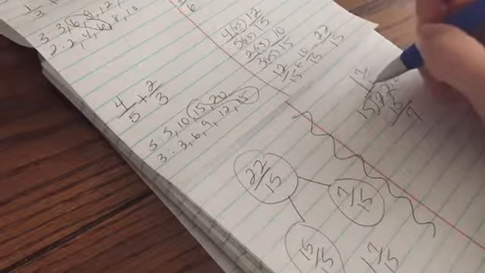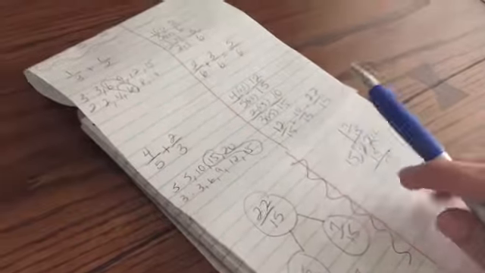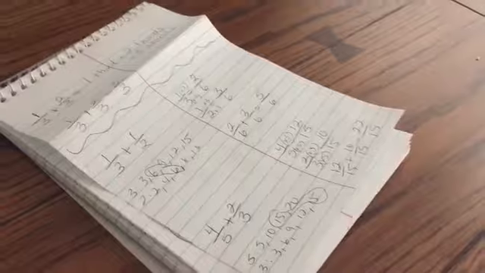So 1 7/15. Those are the two different ways that you can rename an improper fraction or a fraction greater than 1. So that's basically what I would like them to work on today. And I'll make another video for subtracting.